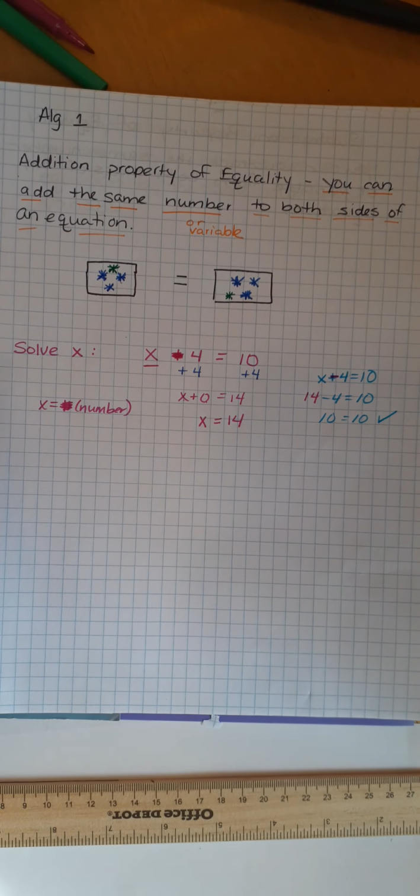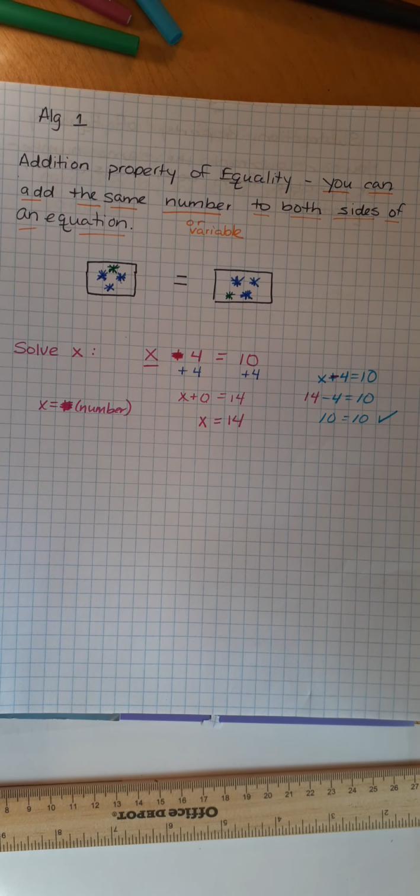Now you may say, oh, well, I could kind of guess. And that's true. You probably could for the very simple ones. But when we get into long equations, not so simple. And you will need to use this property of equality, the addition property of equality, adding numbers to both sides of an equation.